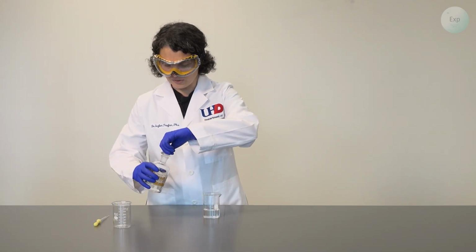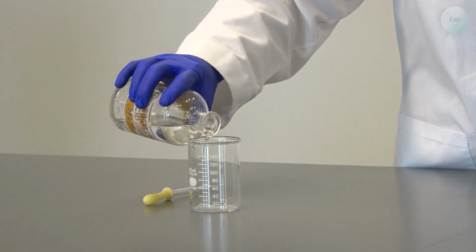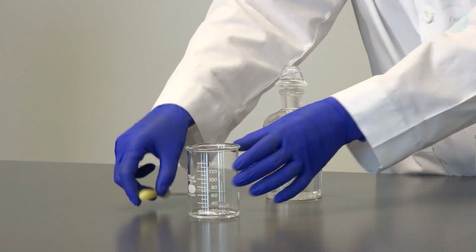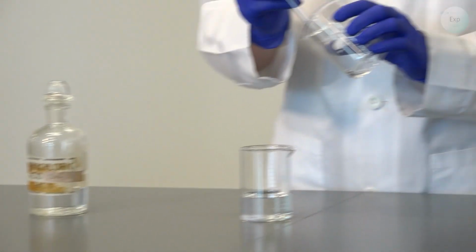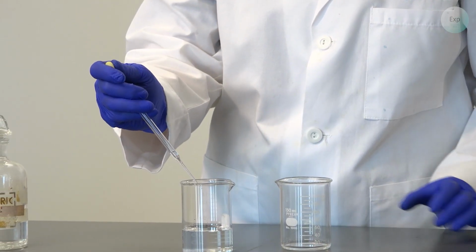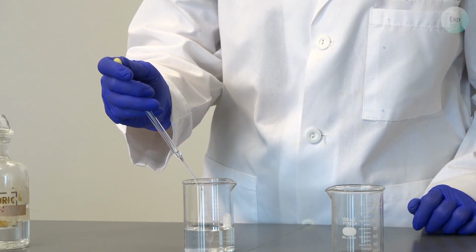You can take your concentrated hydrochloric acid and pour a very, very small amount of it into a beaker. Then you will take a pipette, extract just a couple drops, and then you will add your hydrochloric acid into your sodium chloride solution.